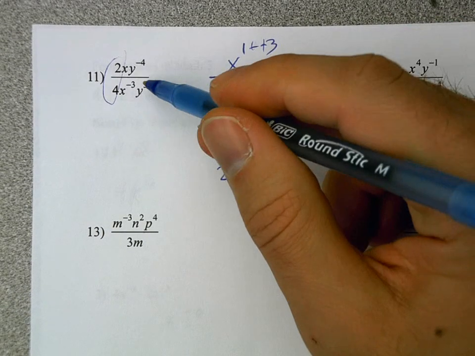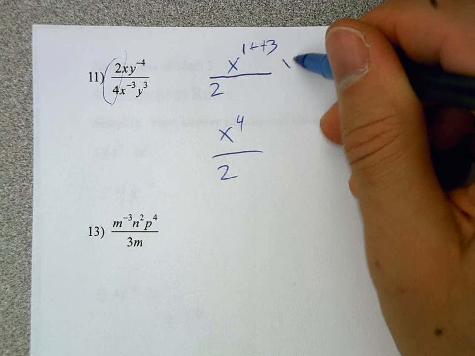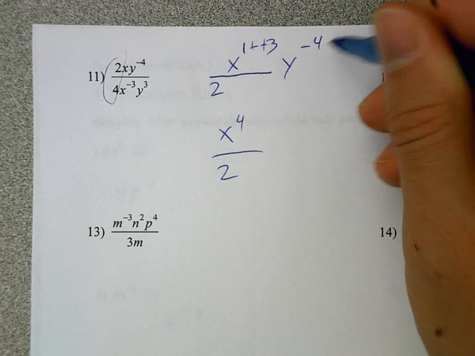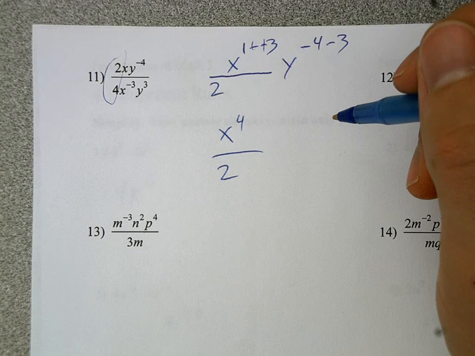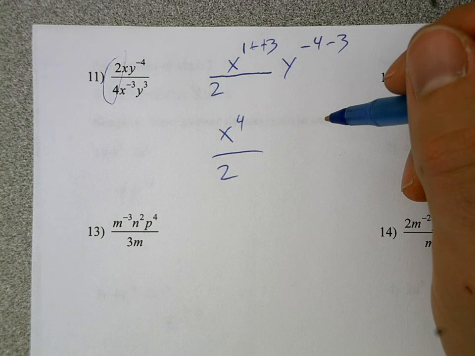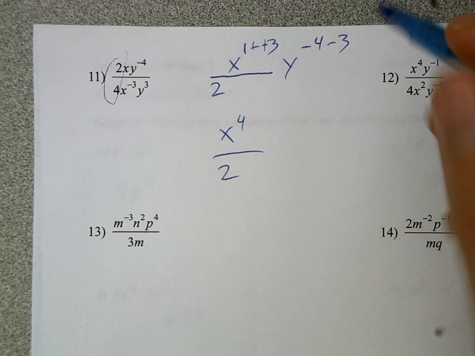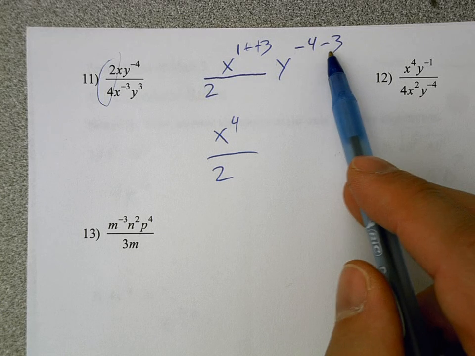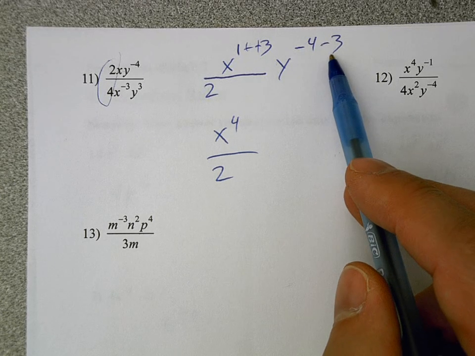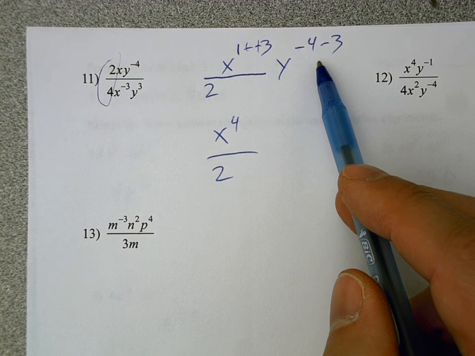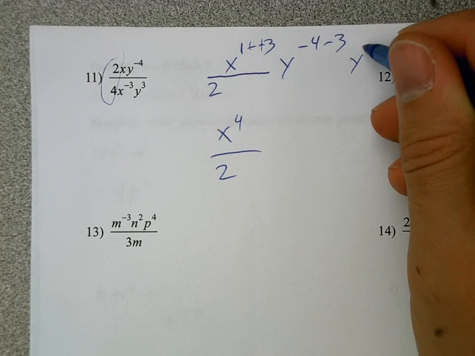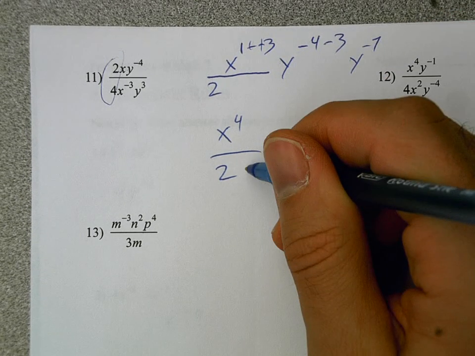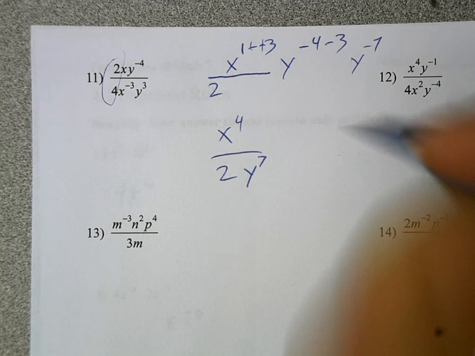And let's do the same thing with the y's. We've got y to the negative fourth minus 3. This is probably the hardest thing that's coming up with this, is all the negatives. We've got lots of negatives. So y to the negative fourth minus 3. What's negative 4 minus 3? Negative 7. So if I wrote that as y to the negative 7th, I actually need to put it down on the bottom, y to the positive 7th.